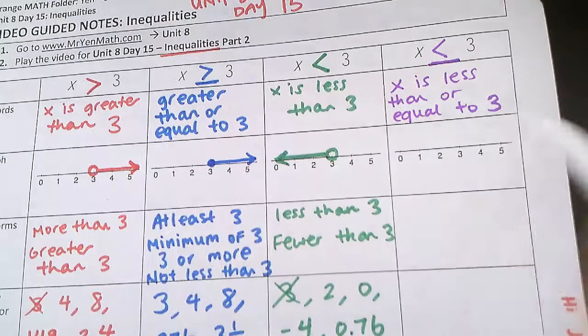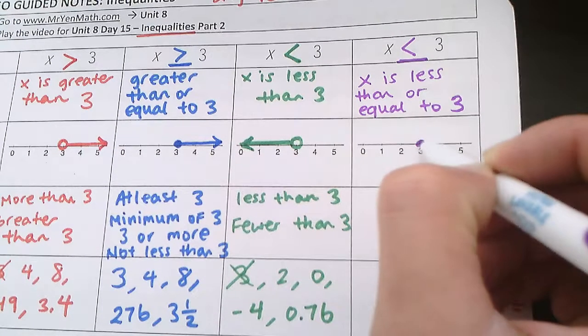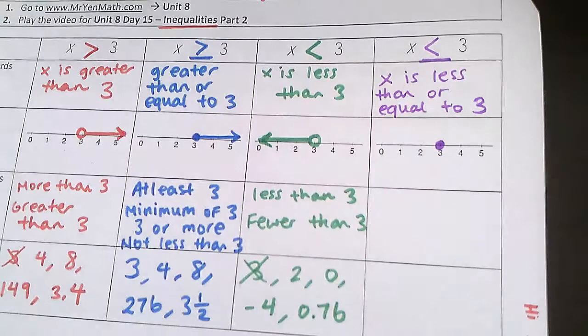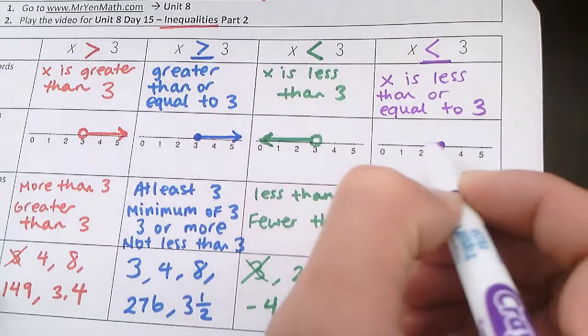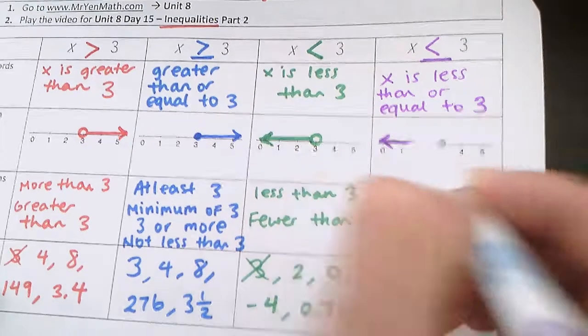For this one, x is less than or equal to 3. We're going to draw a closed circle at 3, and then everything to the left. These are all the possible numbers that x could be.